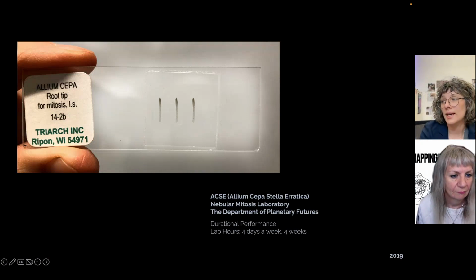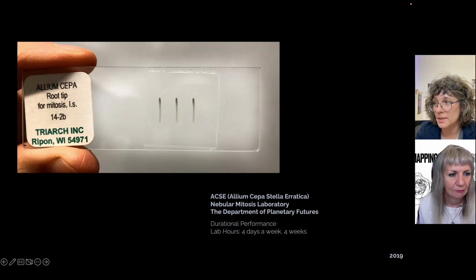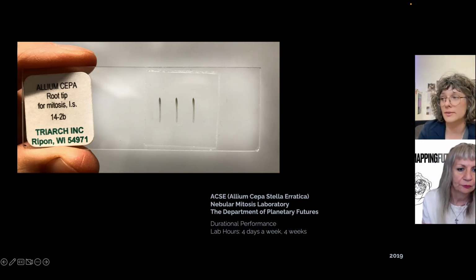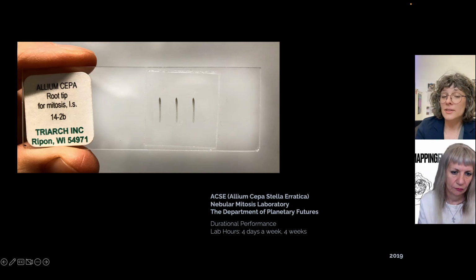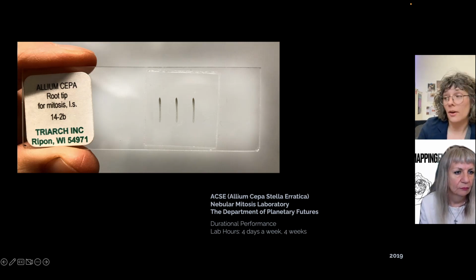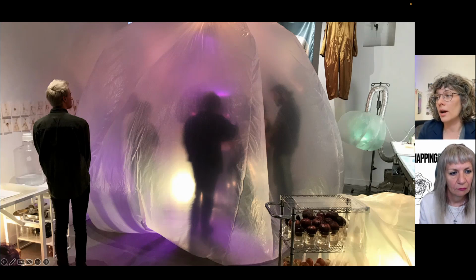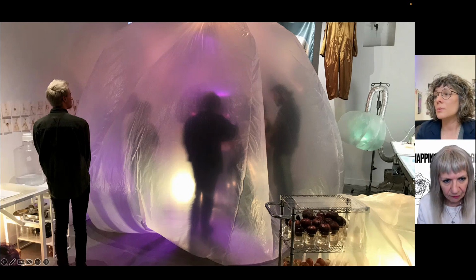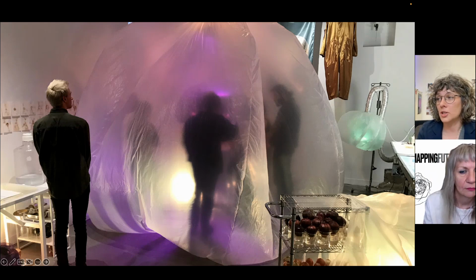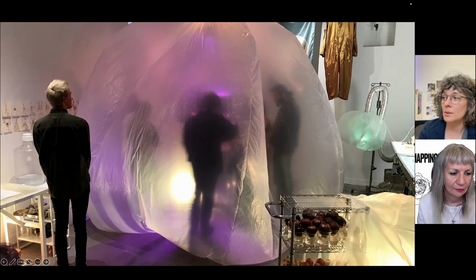This is a slide containing 3 dyed onion root tips, which when viewed through a microscope display mitosis or cell division. Cells divide so living things can grow. ACE, Allium cepa stella erratica, or onion planet in Latin, was a multimedia installation of a fictional laboratory that implemented experiments to develop a new planet through onion propagation.